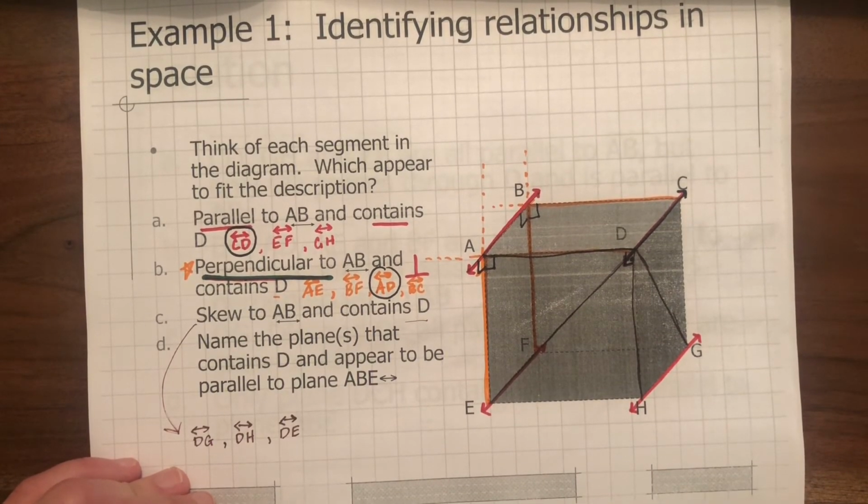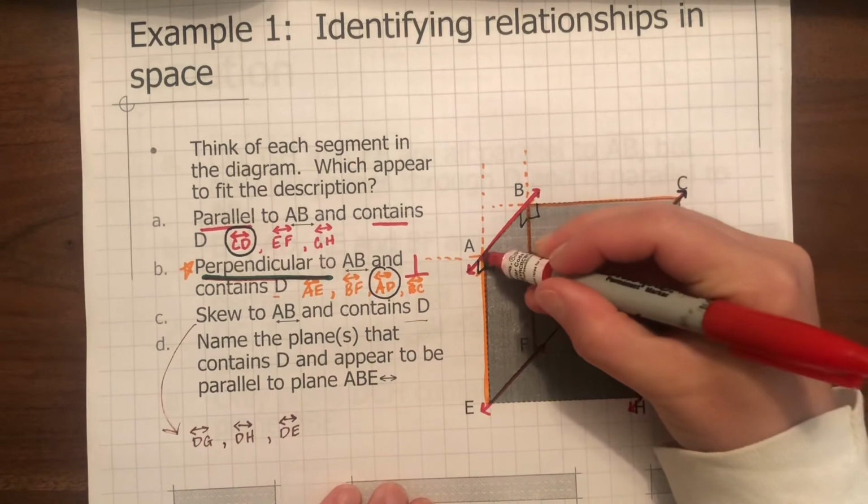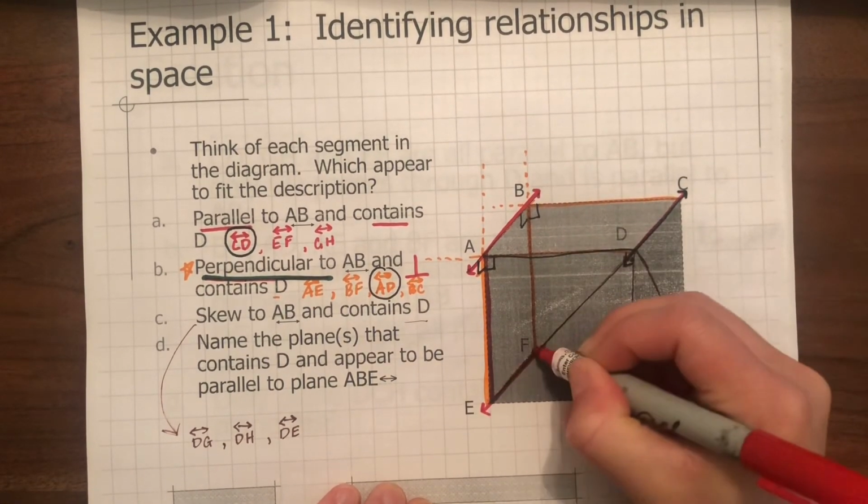And then on D, the last one, name the plane or the planes that contain D and appear to be parallel to A, B, E. So let's look at A, B, E here. ABE is this plane here. So I know I'm about to draw over it. This plane right here.